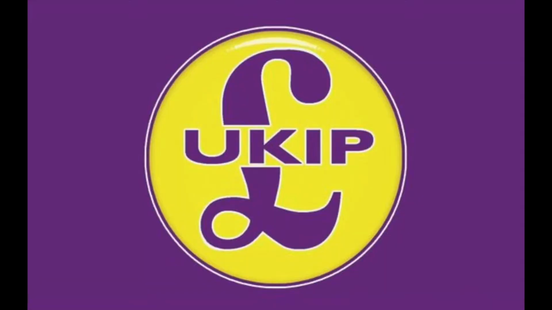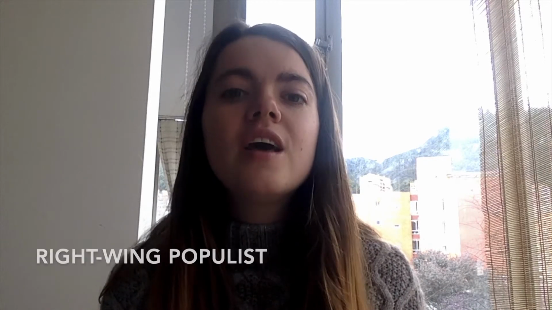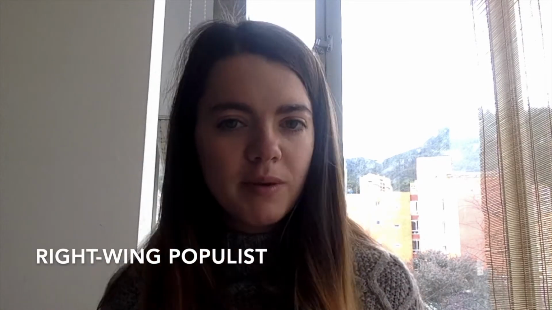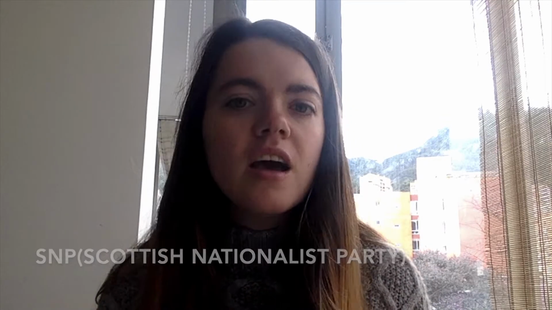Another important party recently were UKIP, the UK Independence Party. This was a party who focused on the United Kingdom leaving the European Union. That was their main issue. There are obviously other parties like the Greens, in Scotland, the Scottish Nationalist Party, and other parties in Wales and Northern Ireland as well. Now let's have a look at the UK Parliament.